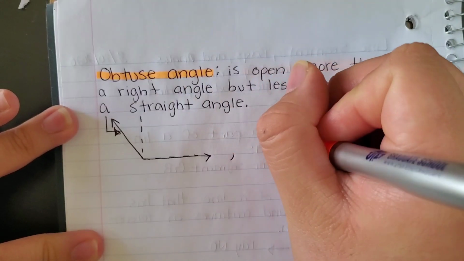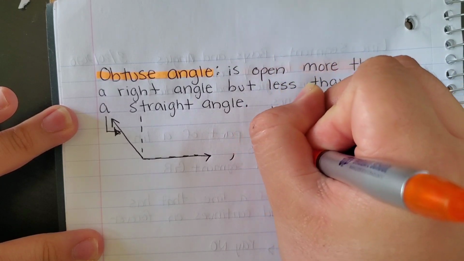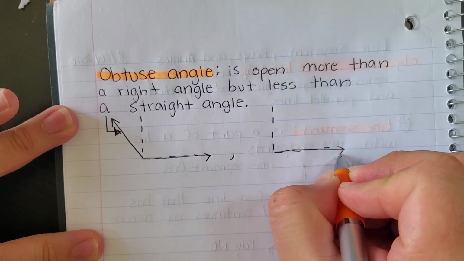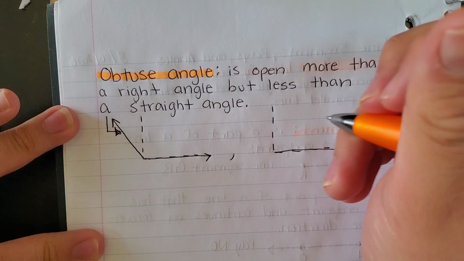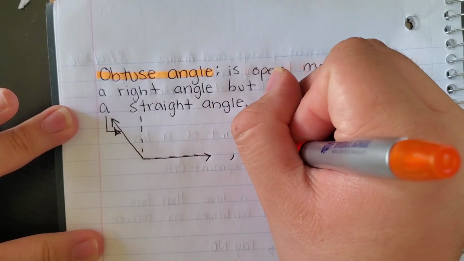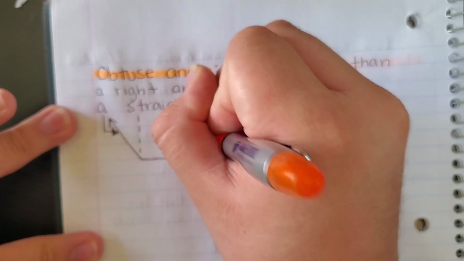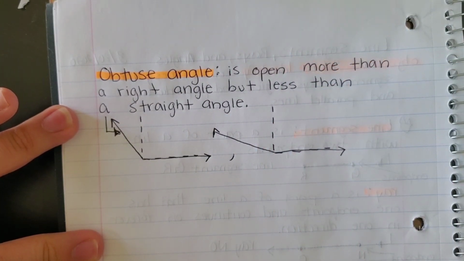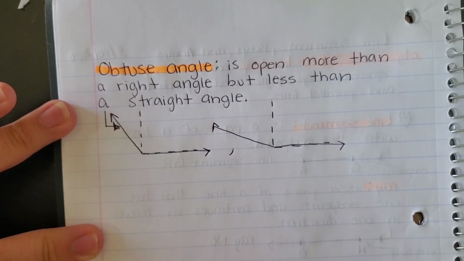Another example, we can draw our imaginary right angle. We draw our first section right here, right? And we said that it has to be more than. Can this be an obtuse angle? Yes, it can. It still can be an obtuse angle, okay? Then one more example, and I'm going to draw it underneath right here.